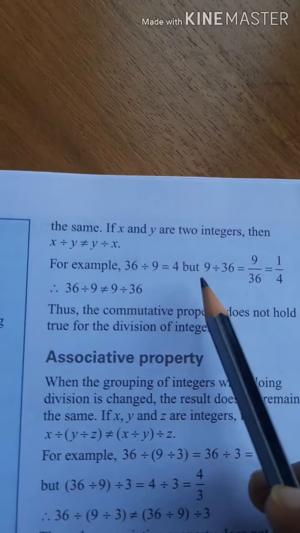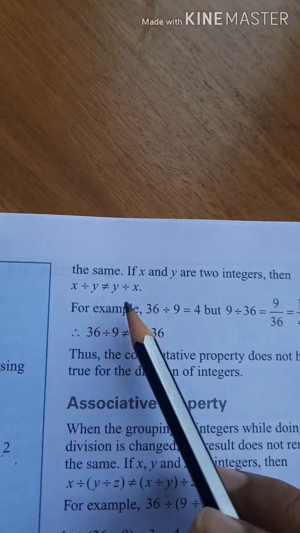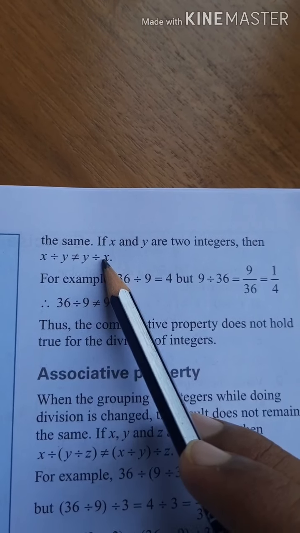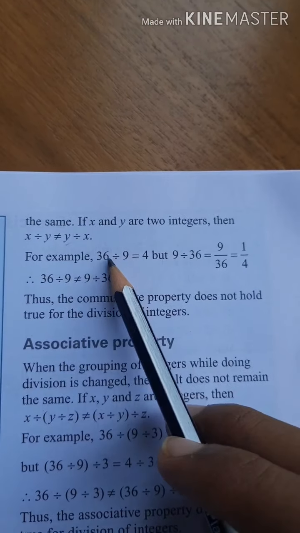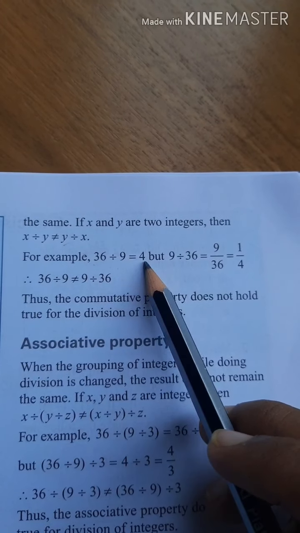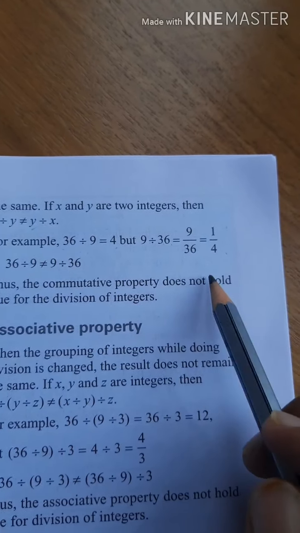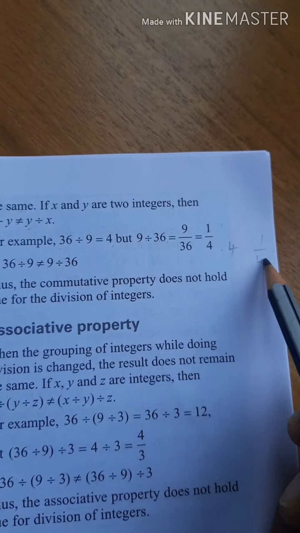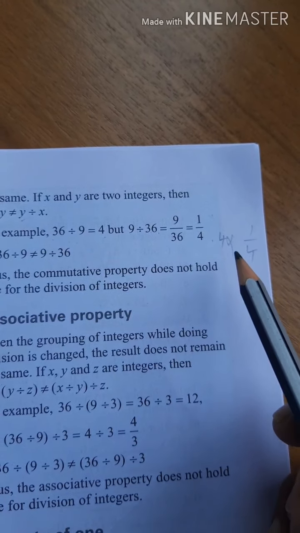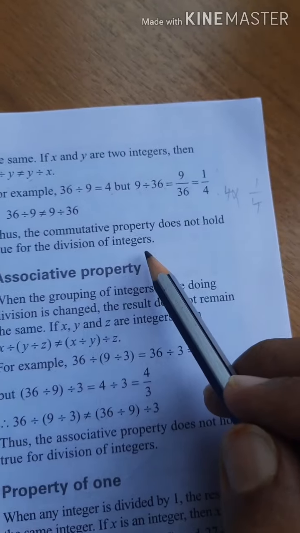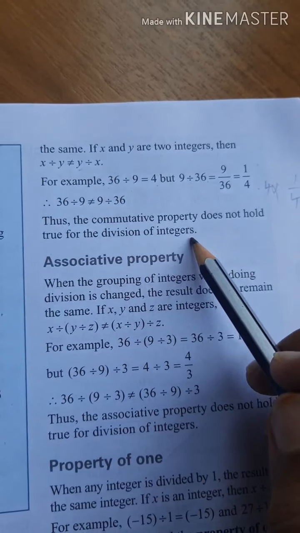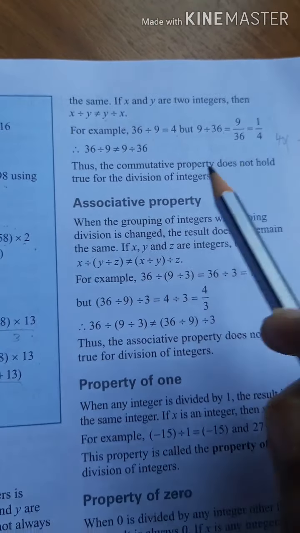We want to check whether it is equal or not. 36 divided by 9 is 4, but 9 divided by 36 is 1 by 4. So 4 and 1 by 4, are both equal? No, not equal. So the commutative property also does not hold for division.